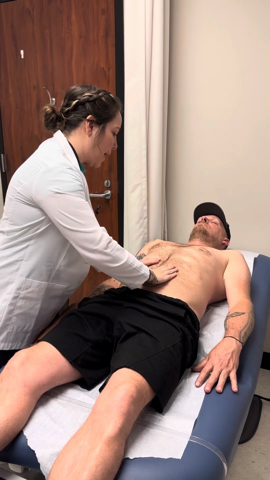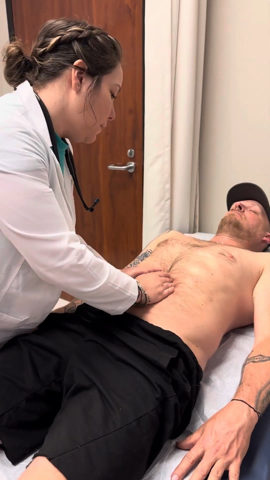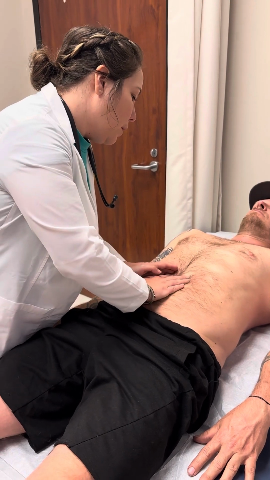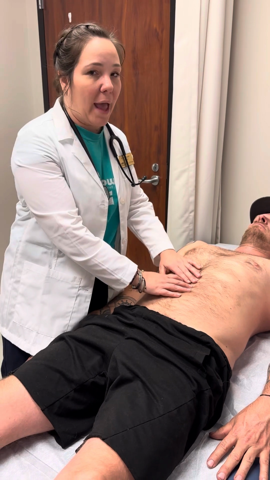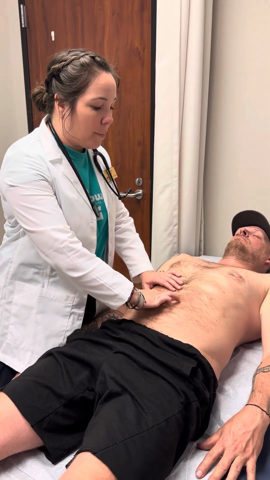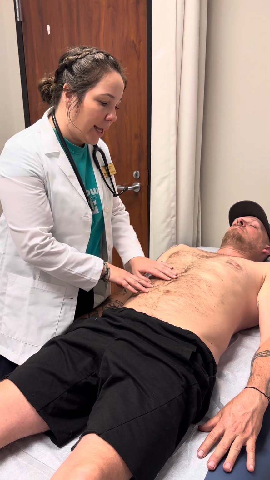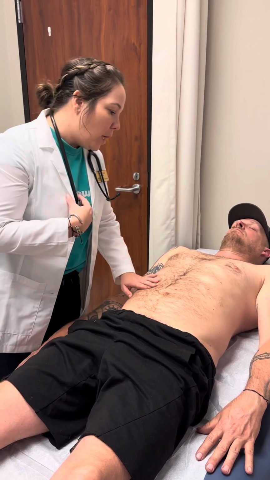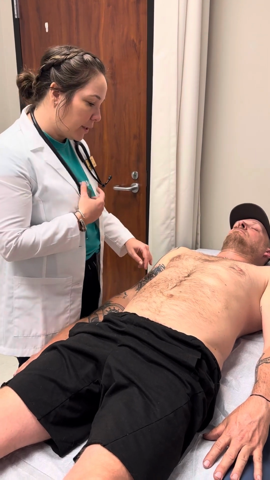Then we're going to palpate the aorta. So if we noted a pulsatile mass or an aortic diameter of greater than 3, that could also indicate aortic aneurysm. So then we're going to move on to inspecting the liver.